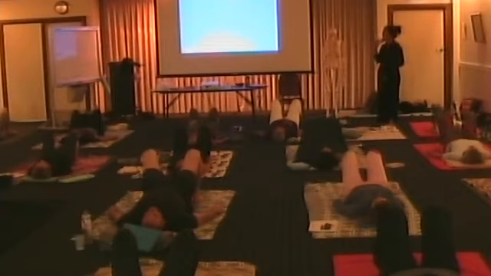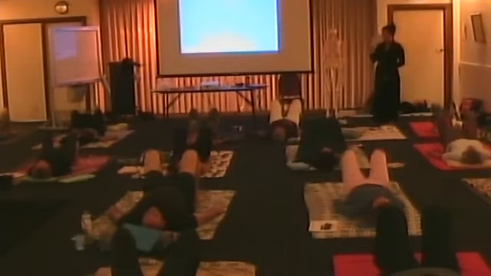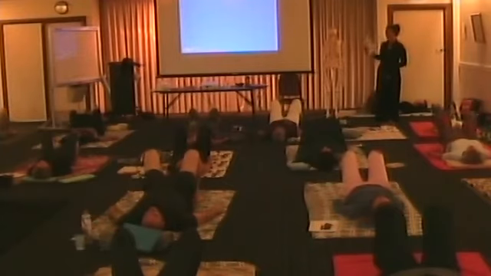Add another link. Tailbone, sacrum, 5, 4, 3, back down. 3, 4, 5. Again, feeling of the sacrum.